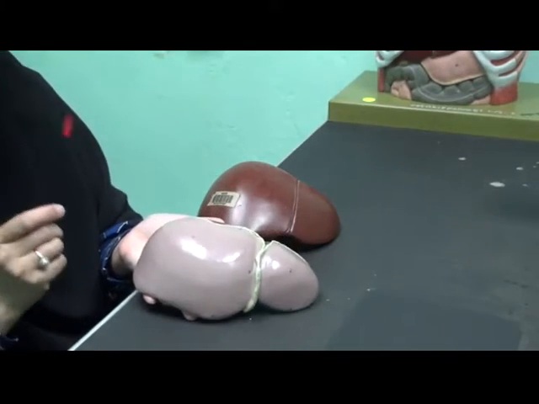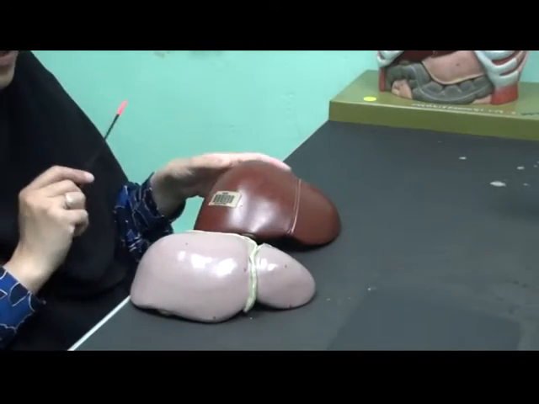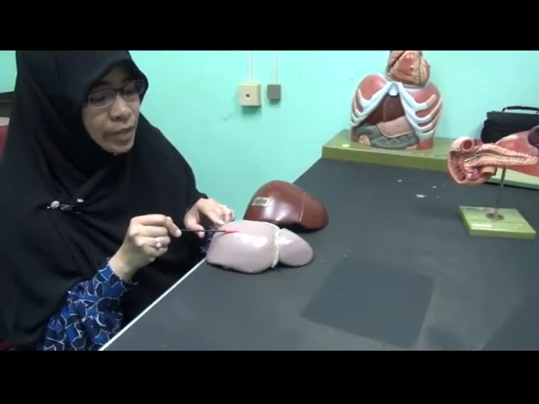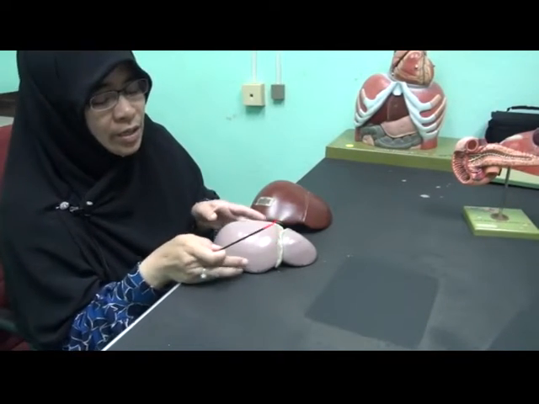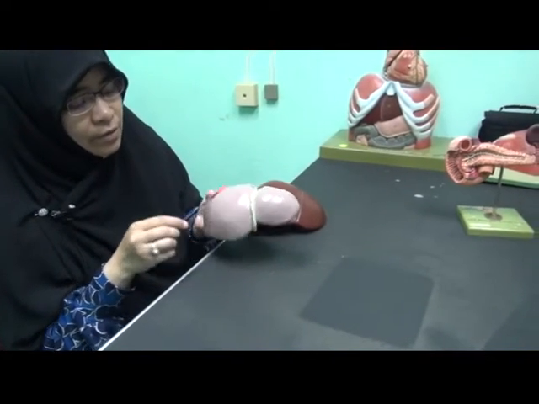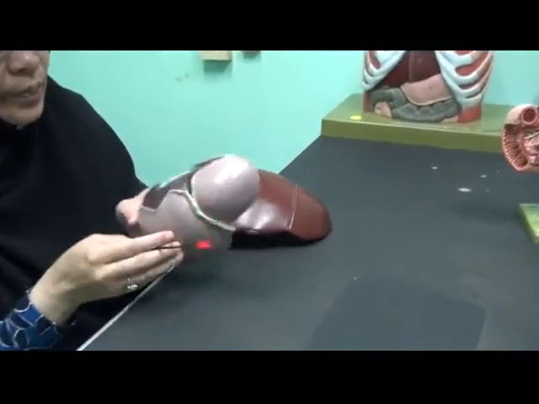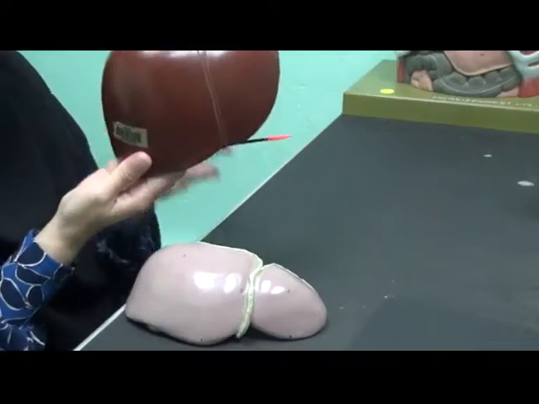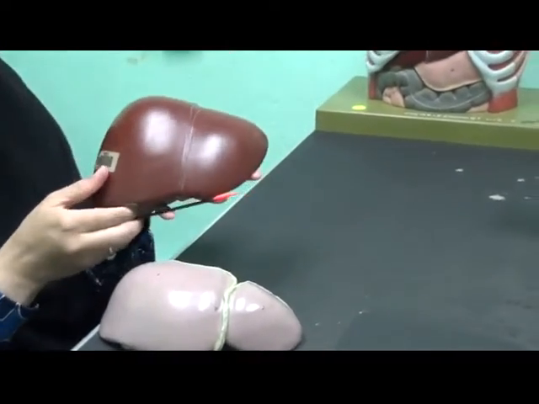And I think you need to learn these two together because this model shows you very clear ligaments. The ligaments are very clear compared to this model. So I'm showing you this one first.